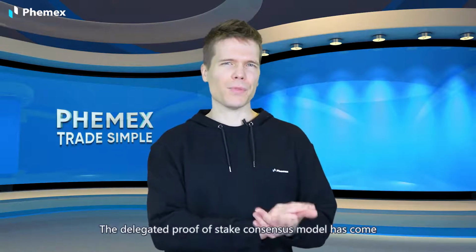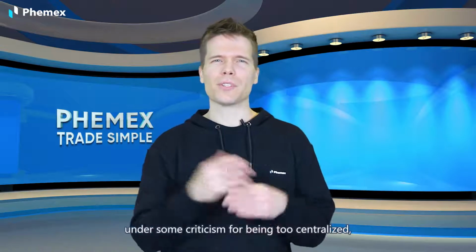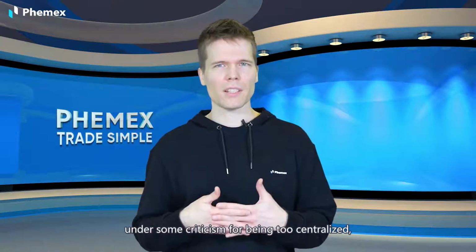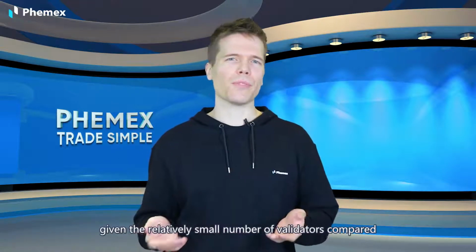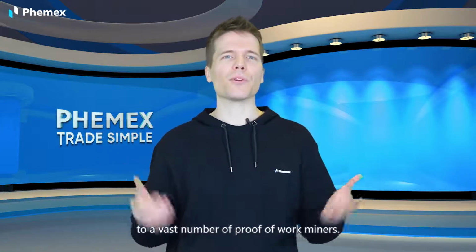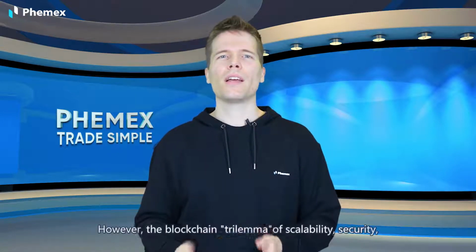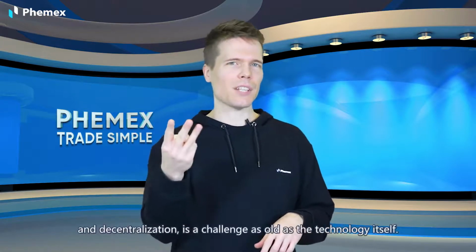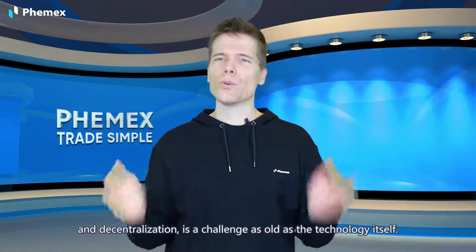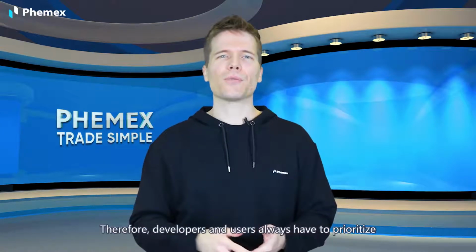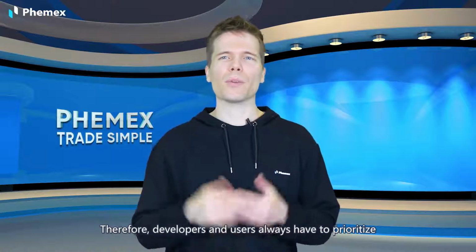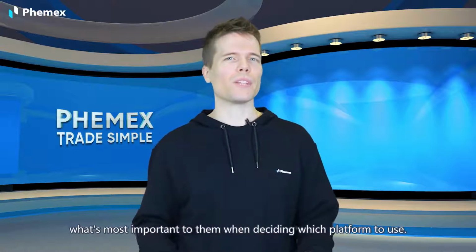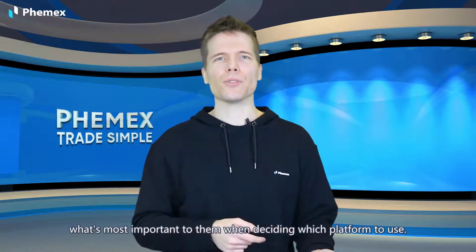The Delegated Proof of Stake consensus model has come under some criticism for being too centralized, given the relatively small number of validators compared to the vast number of proof of work miners. However, the blockchain trilemma of scalability, security, and decentralization is a challenge as old as the technology itself. Therefore, developers and users always have to prioritize what's most important to them when deciding which platform to use.